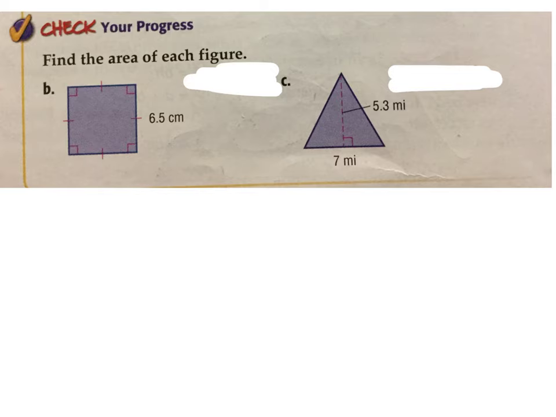On C, C is a triangle for the area. For area of a triangle, remember we have to use 1/2. So Hannah did that correctly. 1/2 times the base, which is 7, times the height, which is 5.3. We multiply all that out. Hannah got 18.55 square miles, and that is correct. 18.55 square miles or miles squared, either way. Any questions on those?